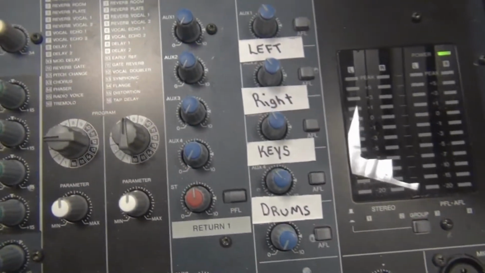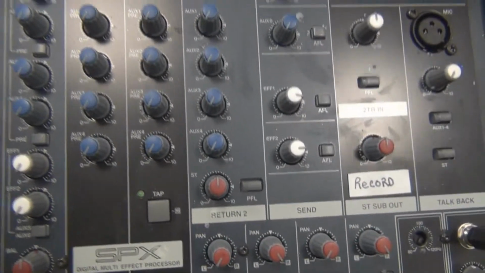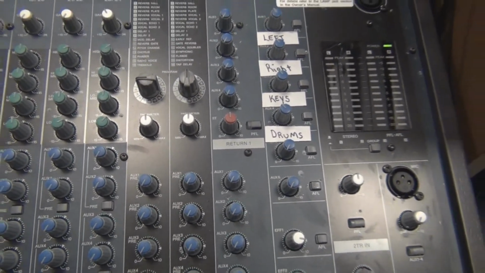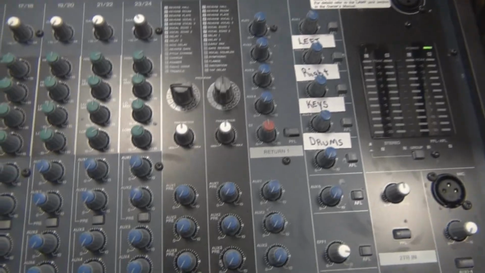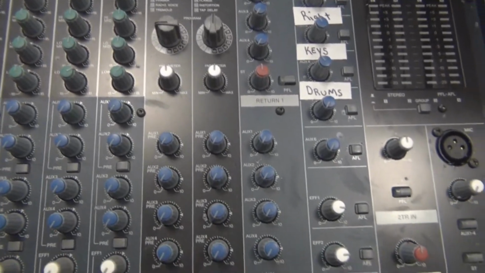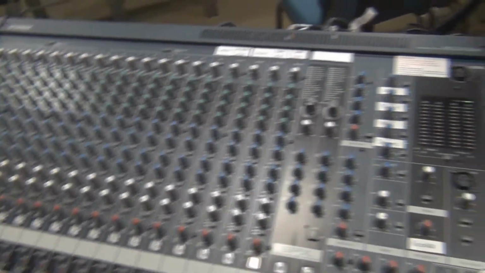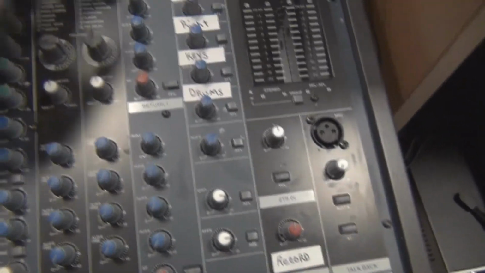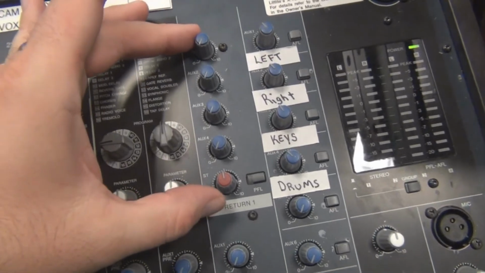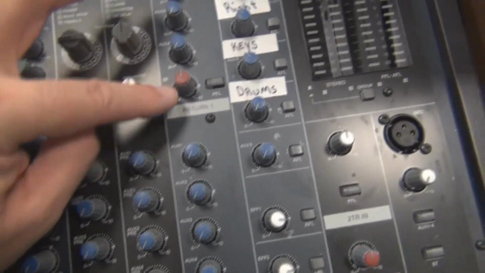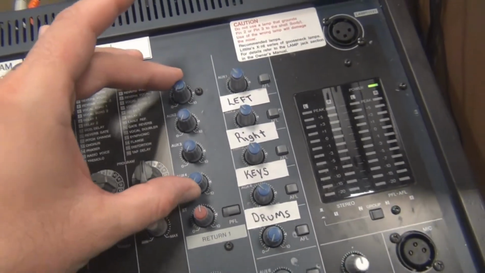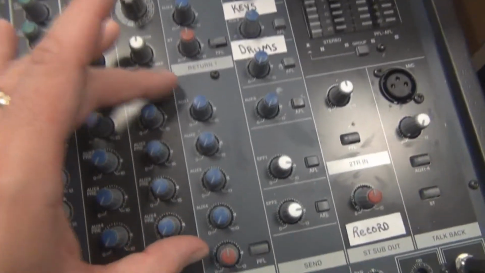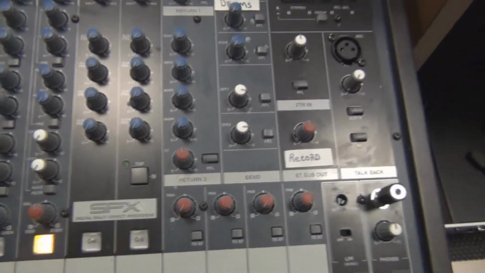We don't use any of these return buses because we're not sending anything out to an external equalizer, effects processor, or compressor. You can send any mix you want out of the board, have it processed, and then returned into the board, and control the individual returns into the stereo bus or the auxiliary buses if you had some sort of effects. We're not using that, so these returns are not being used whatsoever.